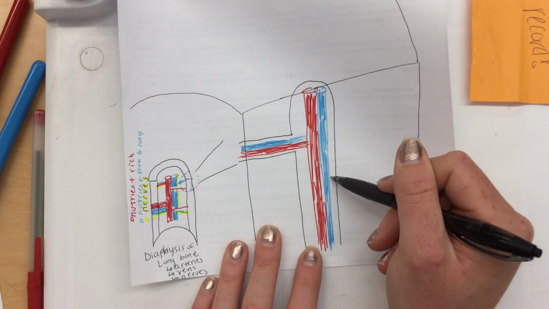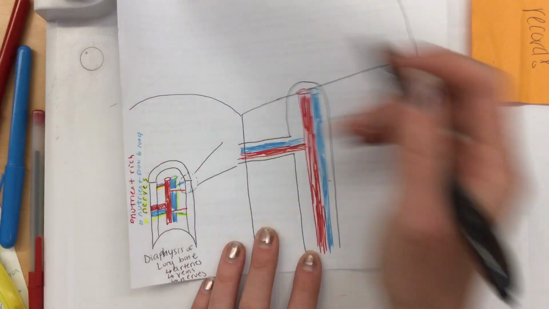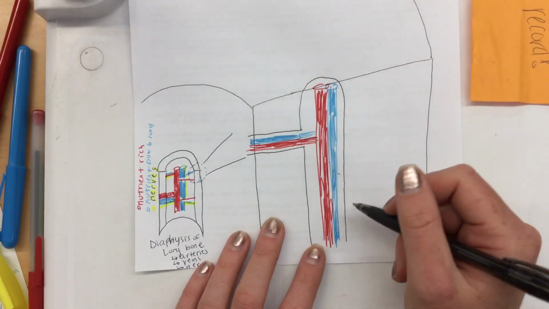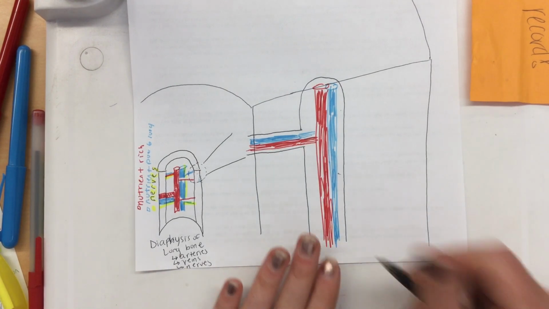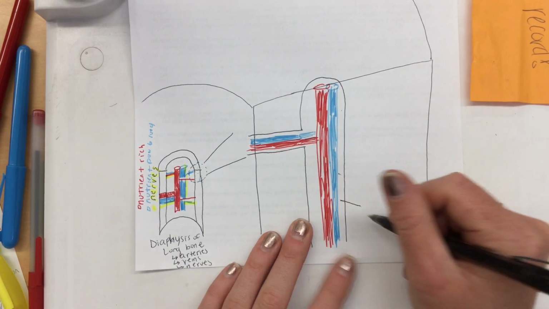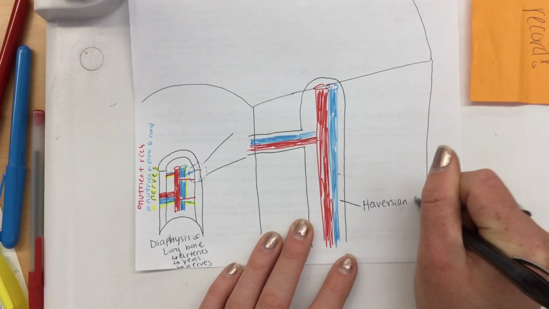So this, because it's vertical and it holds these blood vessels, is called a Haversian canal. It's going to be the center of one of our Haversian systems or our osteons. So I'm going to label that right in the bottom corner, Haversian canal.